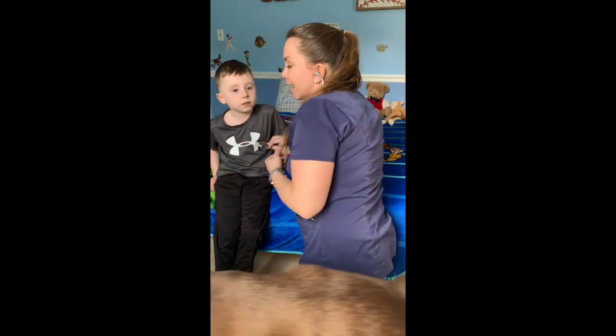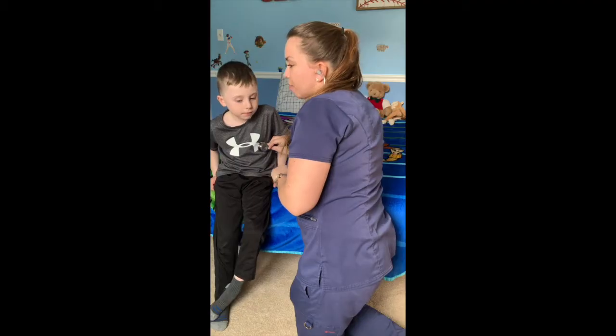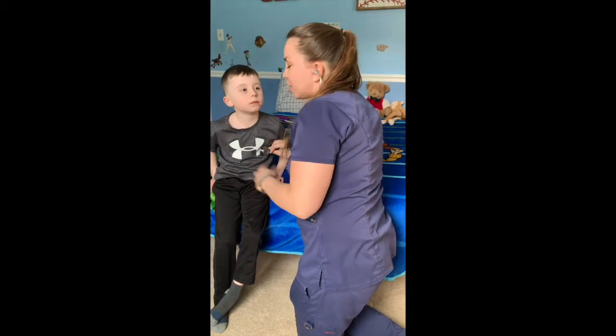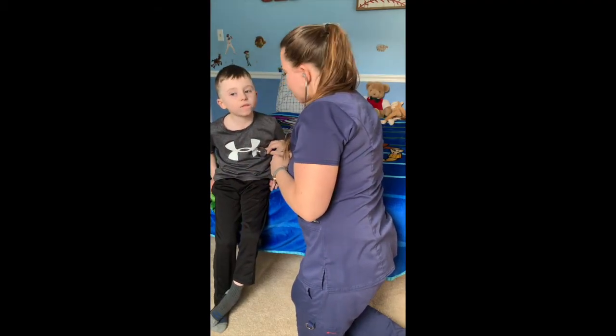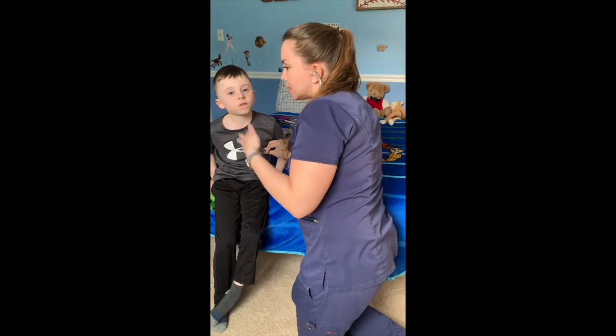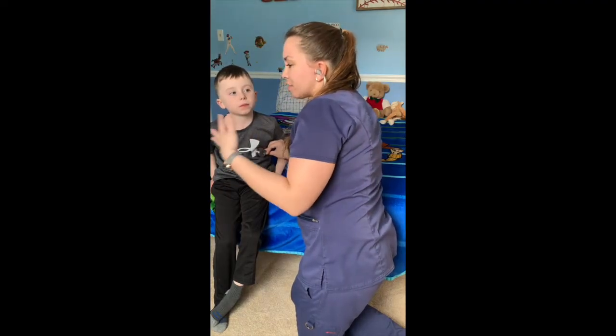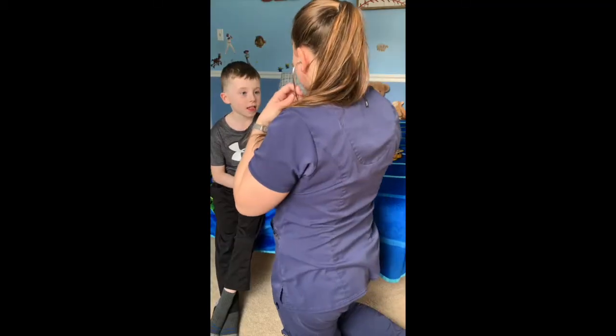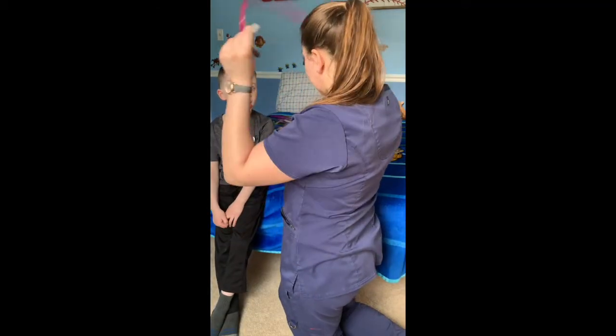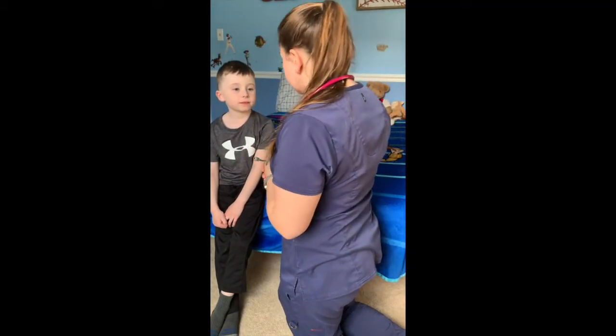And this is where you're going to count your apical pulse. You're going to count for 60 seconds. And you're going to tell us, is it regular or irregular? So do you hear the lub-dub, lub-dub, lub-dub, lub-dub? And is it regular? Okay. So your heart is regular, and I would have gotten an apical pulse.